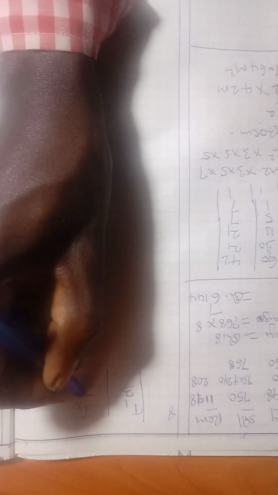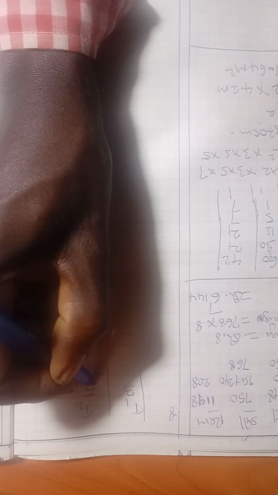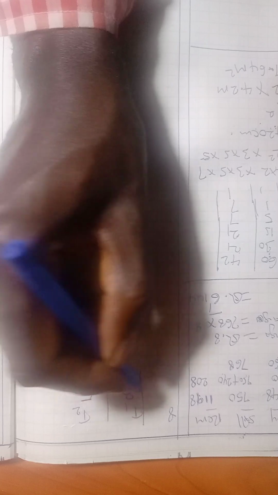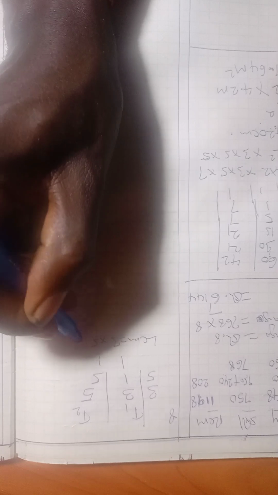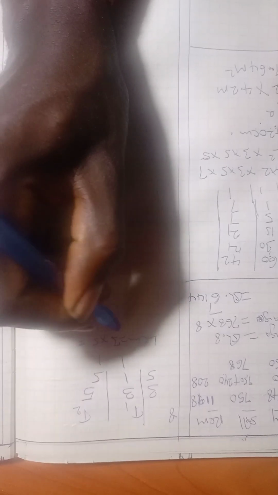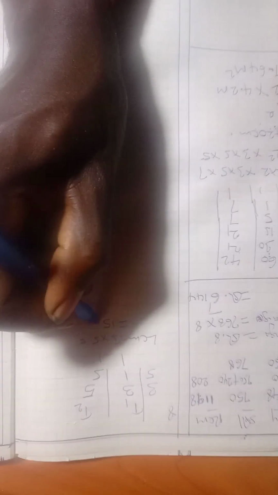between the times the tellers take to serve customers. Now, teller one serves one customer in 3 minutes, teller two serves one customer in 5 minutes. Now, the least common multiple between them will be 15. That is 3 times 5, which is equal to 15.